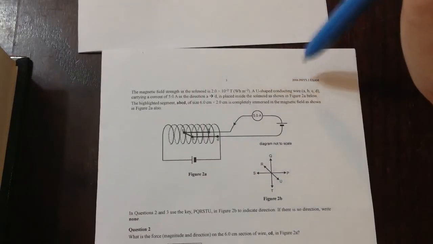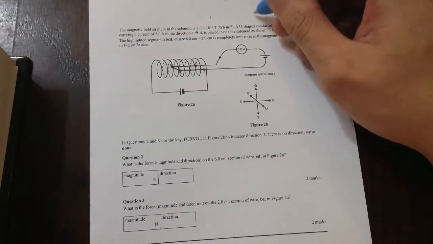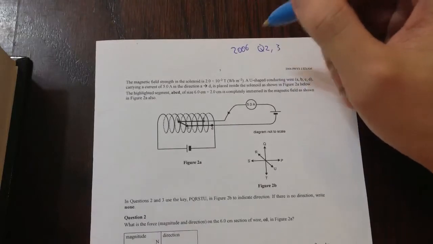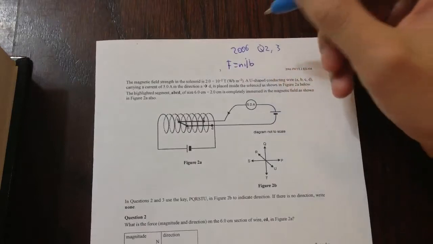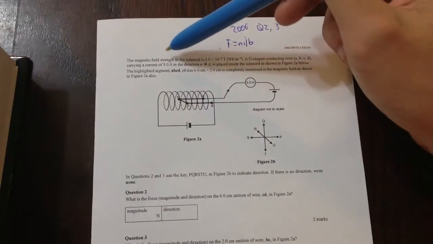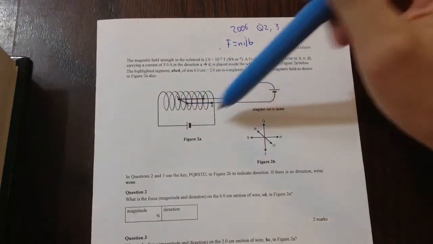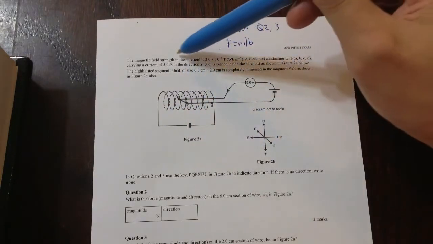Okay, so this is 2006, and we're going to be doing question 2 and question 3. And this is all force NILB. Oh, and also direction. I like using the right-hand slap rule. So what's happening here? Diagram, we're used to this, we know there's current going through, it's a solenoid.